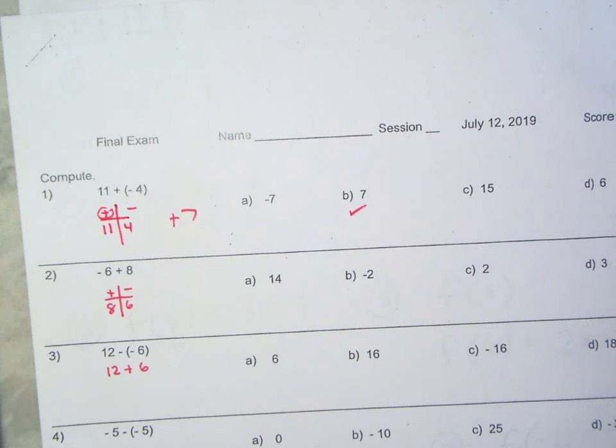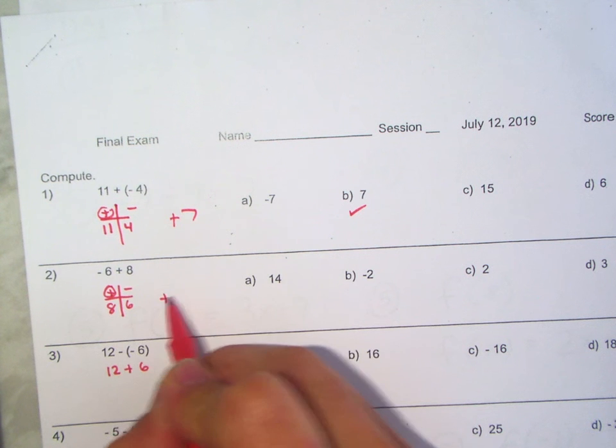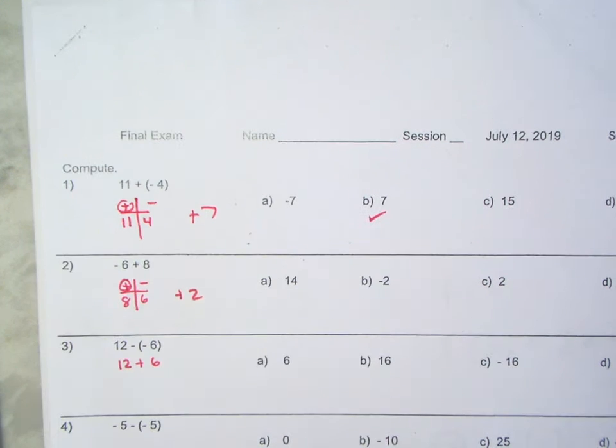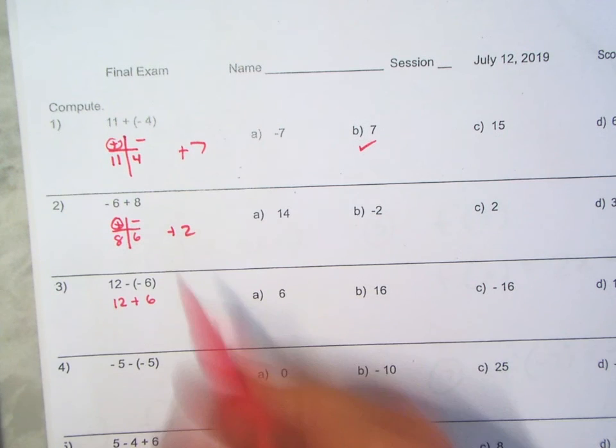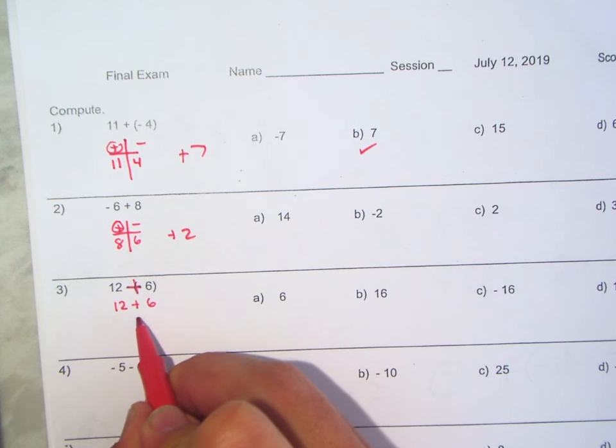Anyways, so your answer here should be positive, and they won by 2. Positive 2, right? Then 12 minus a -6, that becomes a positive, and so 12 plus 6 is 18. That should be the letter D there.